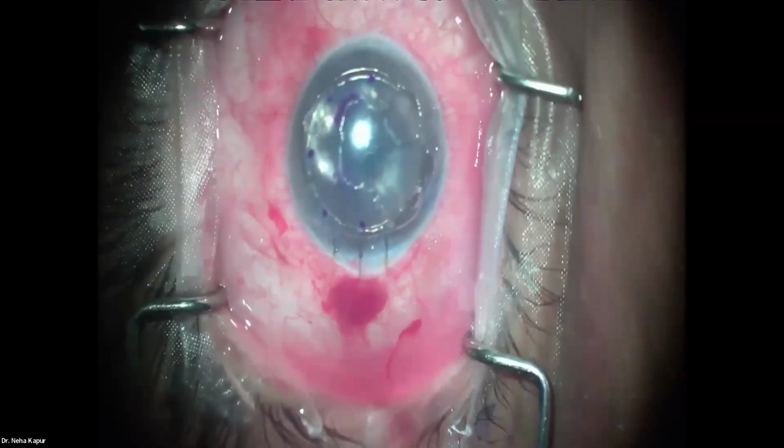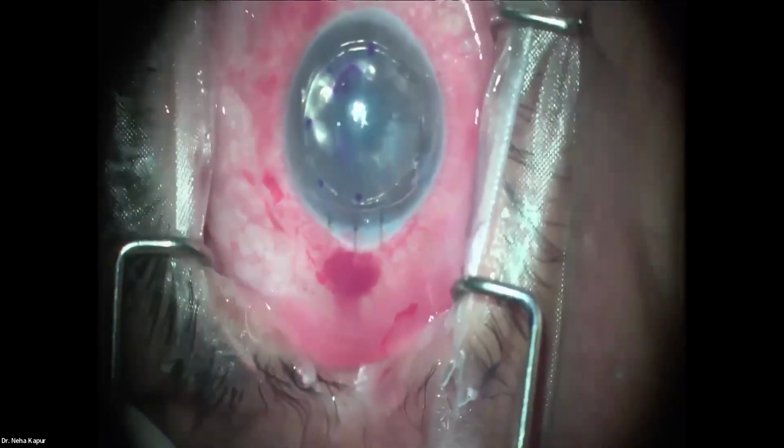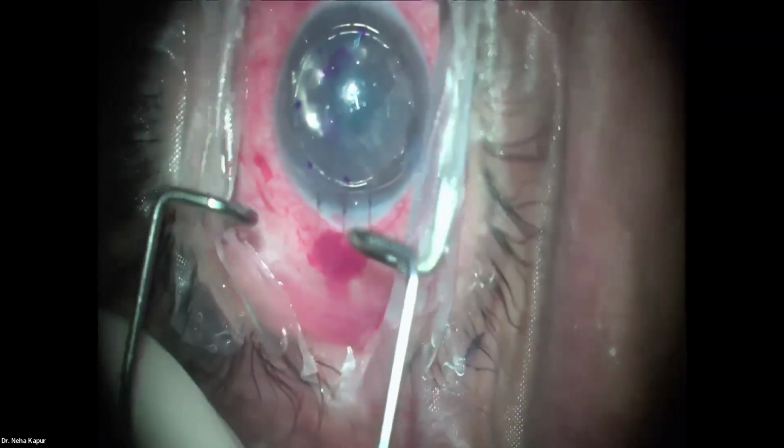Antibiotic. We like to patch the eye and keep the patient in post-op recovery for about 30 minutes. See the patient on the slit lamp once.